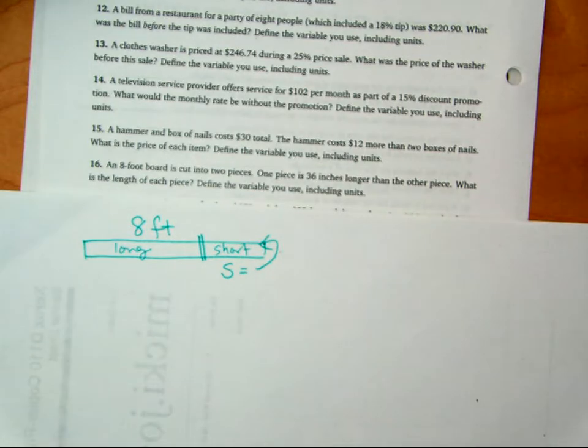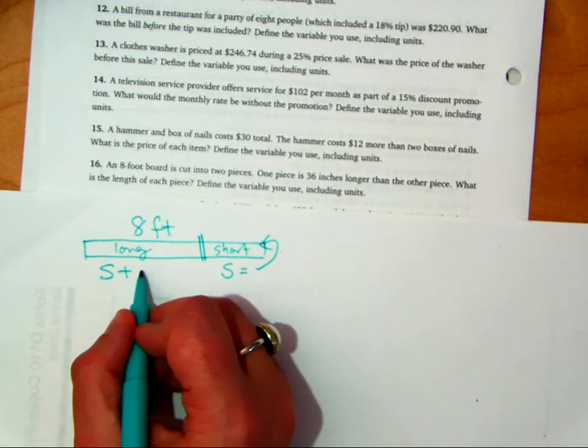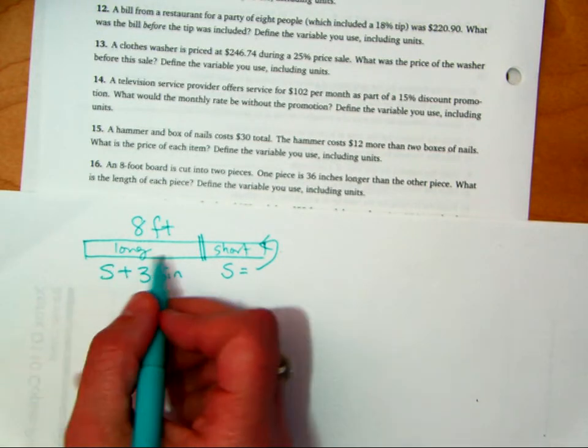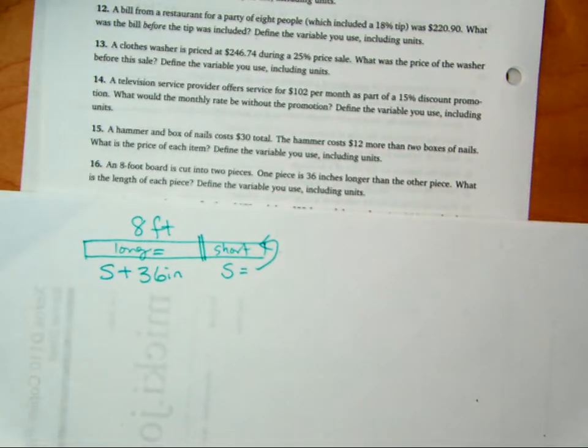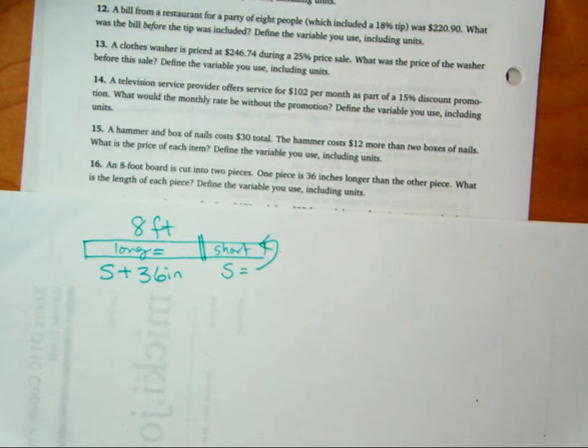And then what's the relationship? So what do I do to the short piece to give me the long piece? Short plus 36 inches is equal to the long piece, the longer piece, right? Now, do you see a problem with me setting up this equation? What's the problem so far?